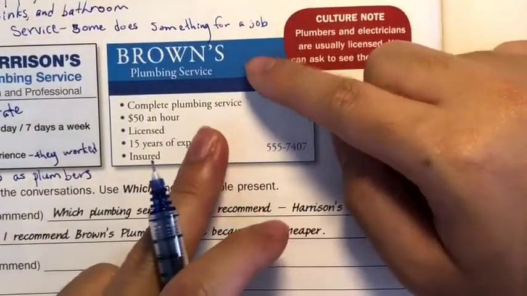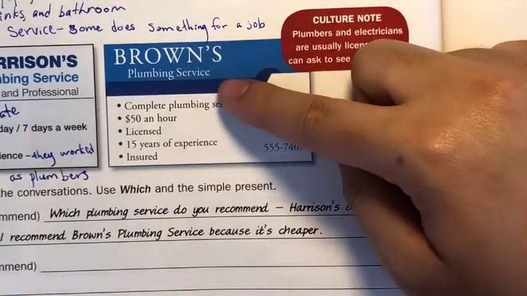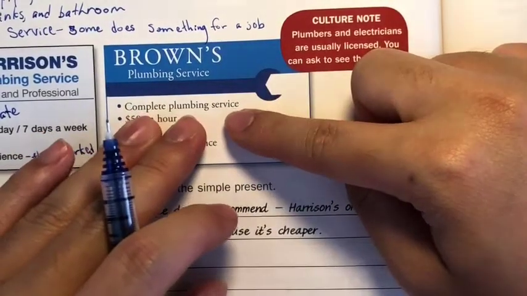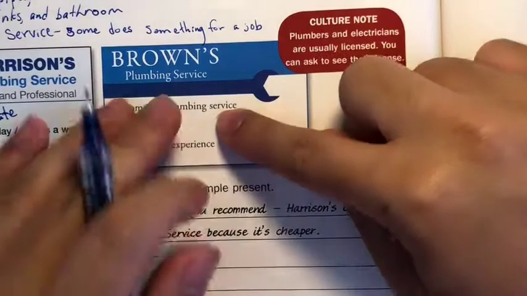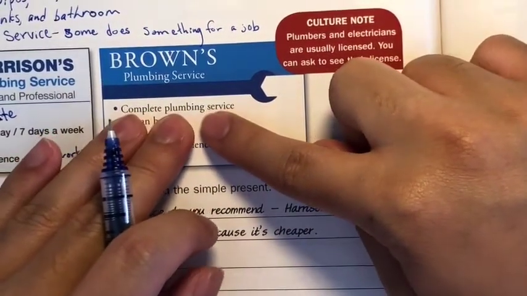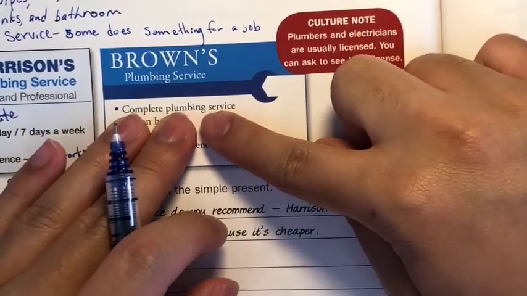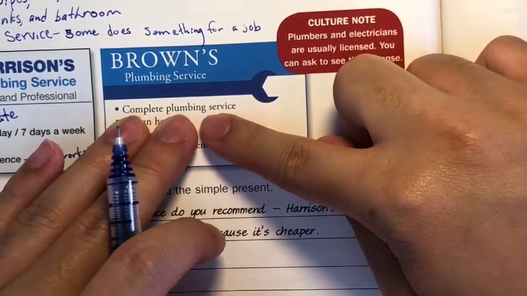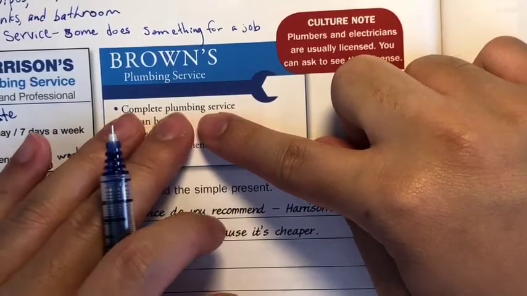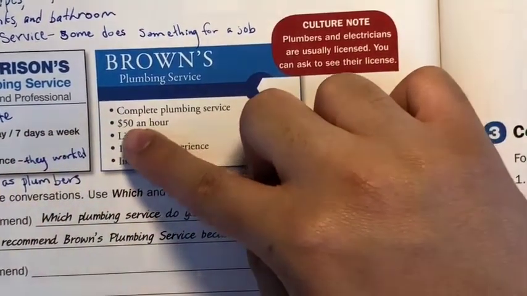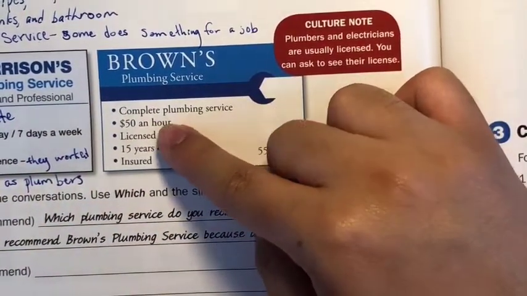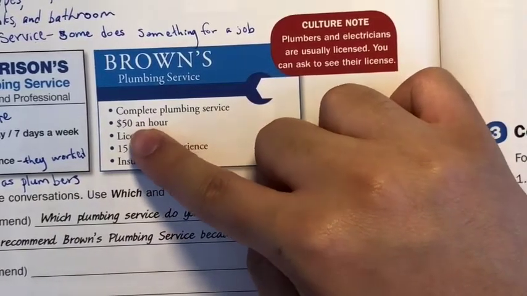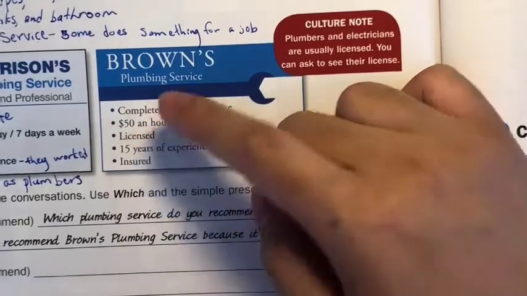The business card on the right says Brown's Plumbing Service. Complete plumbing service. What does this mean? This means they do everything. I don't really know what that is, but they do everything. So they fix the pipes, they check for leaks, I don't know. But they do it all. They do everything. $50 an hour. This means their rate is $50 an hour. You have to pay them $50 every hour to work.